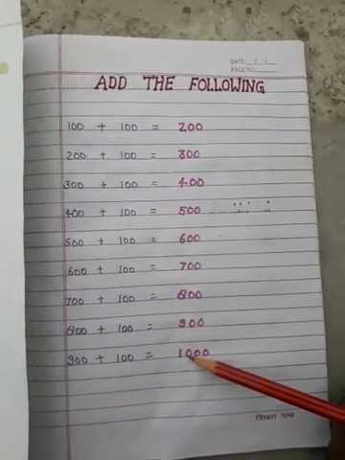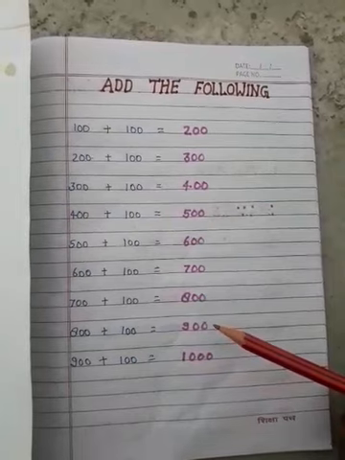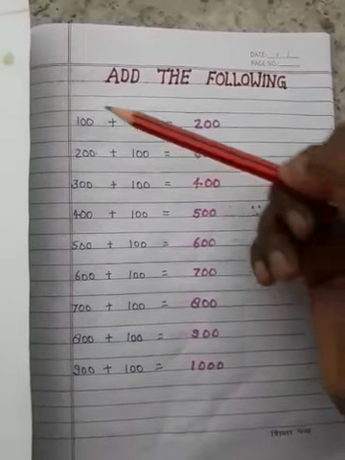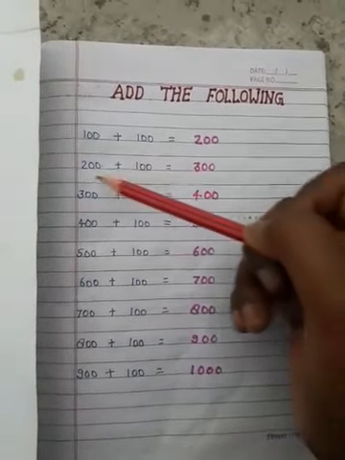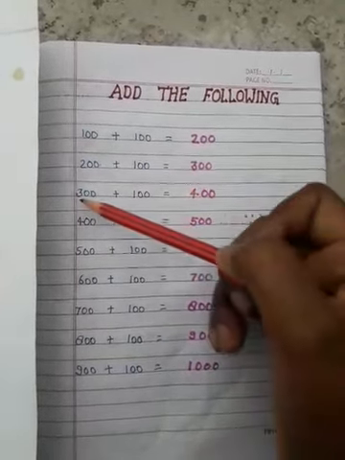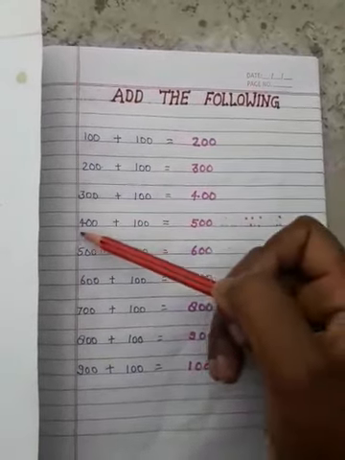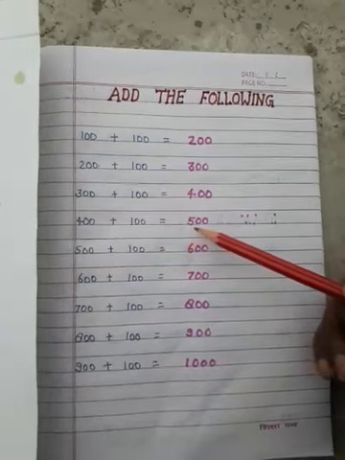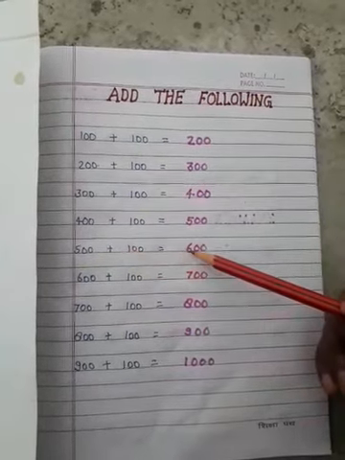Students, you can read it this way also and you can add it this way also. 100 plus 100 is equal to 200. 200 plus 100 is equal to 300. 300 plus 100 is equal to 400. 400 plus 100 is equal to 500. 500 plus 100 is equal to 600.